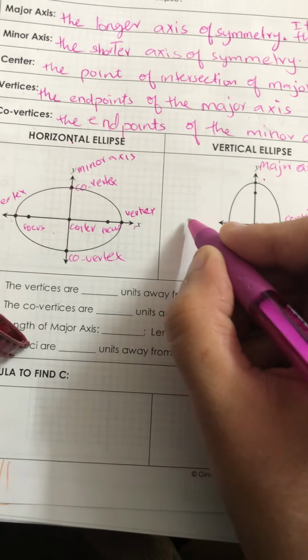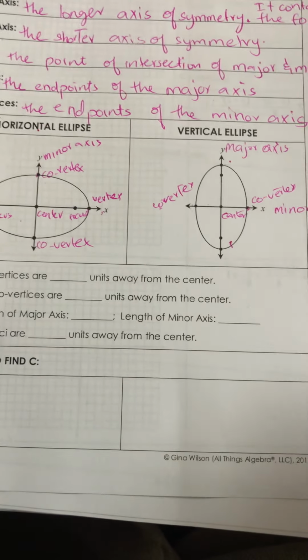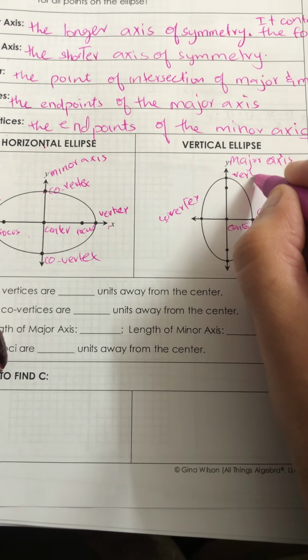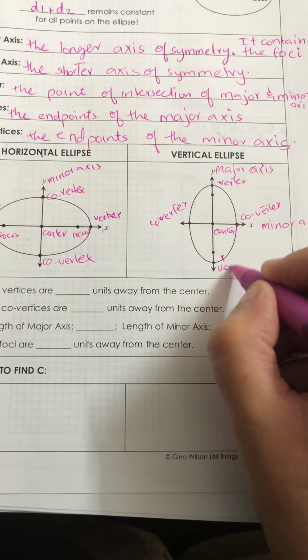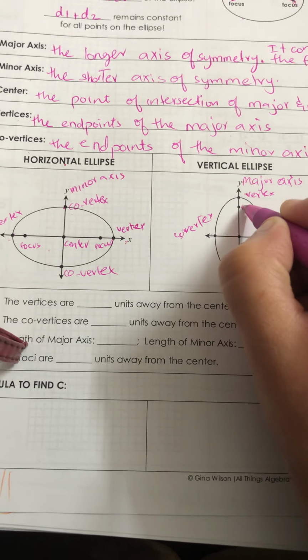Okay, co-vertices. This is the vertex, and this is the focus, because the focus is always on the major axis.